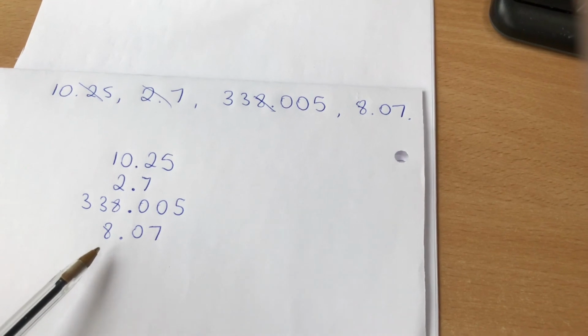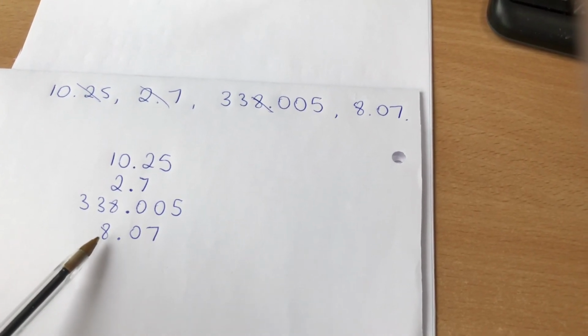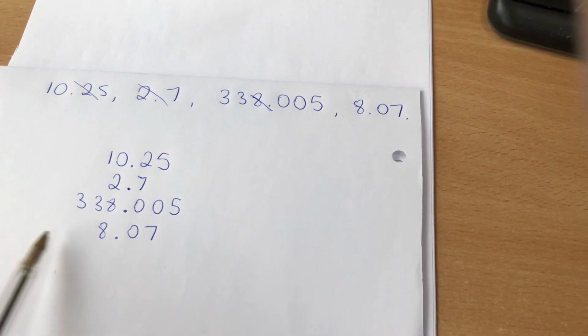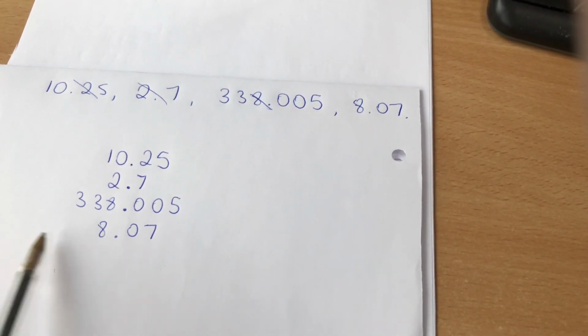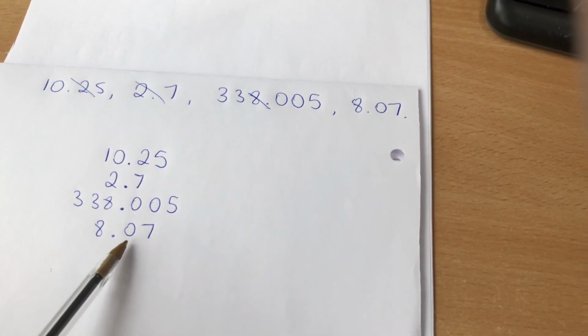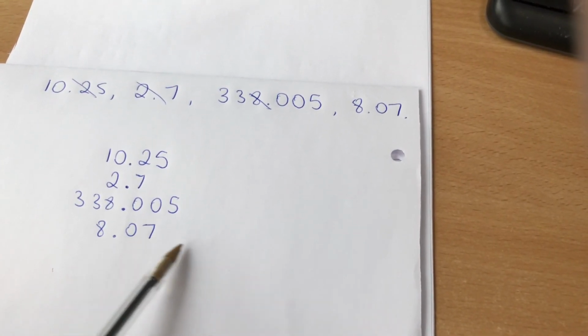So again, just to recap, as our numbers increase going to the left hand side, our place value gets larger. As it increases to the right hand side, our value gets less.